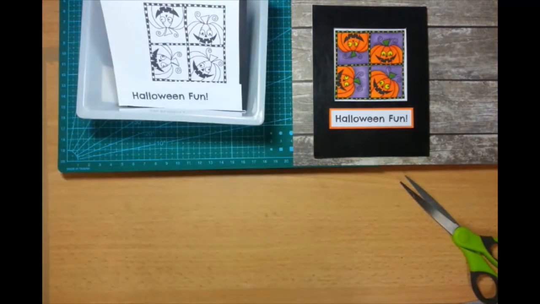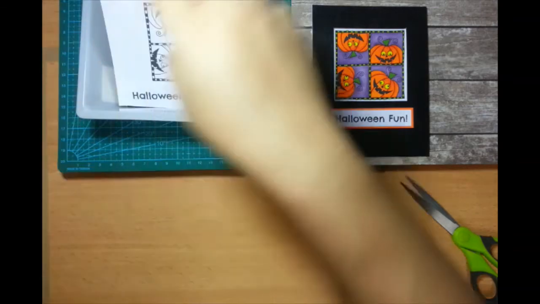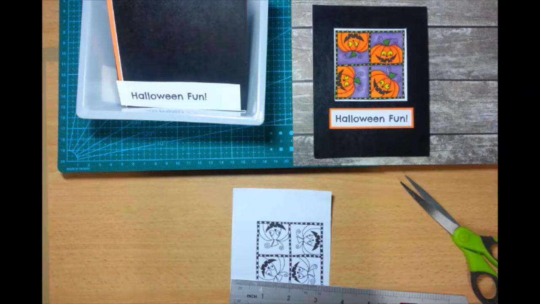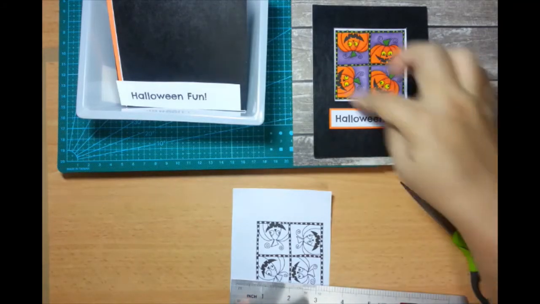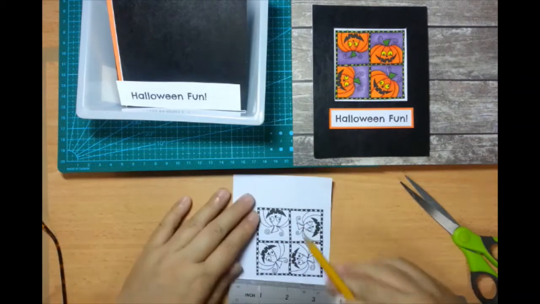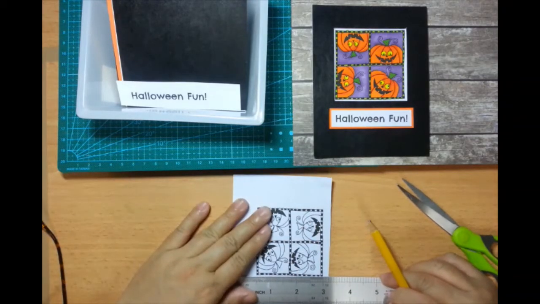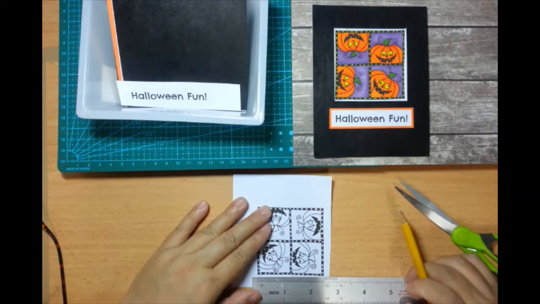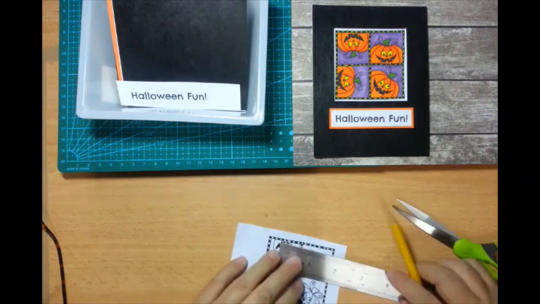There. So, we will cut this out. Okay. So, bago ko i-cut, since medyo precise dapat ang measurements natin, magbibigay ako ng konting margin around it. So, this is 2.5 yung width at yung height.